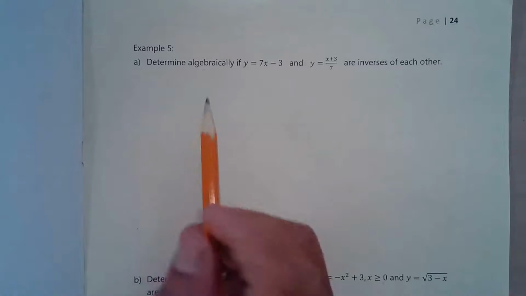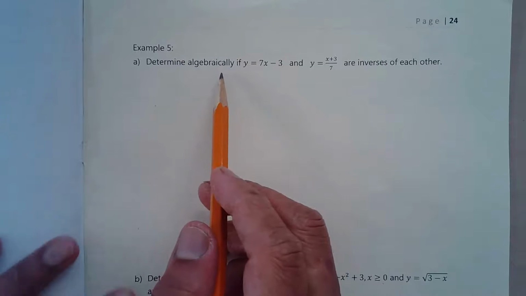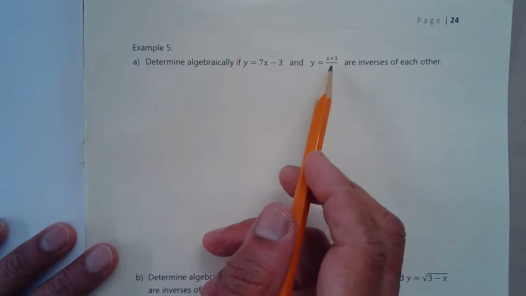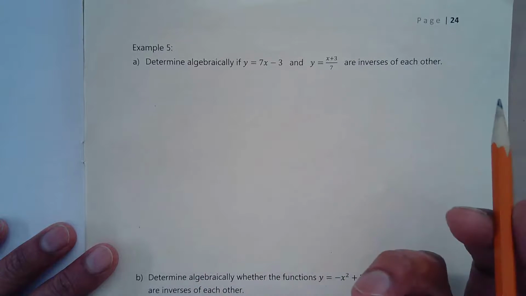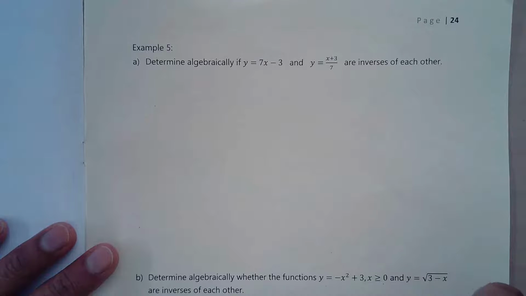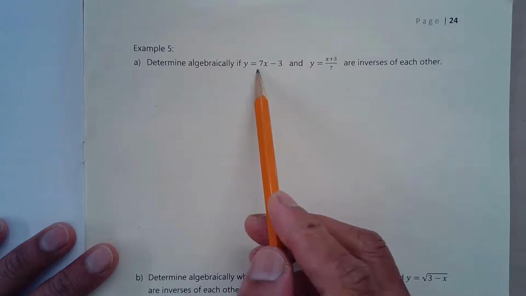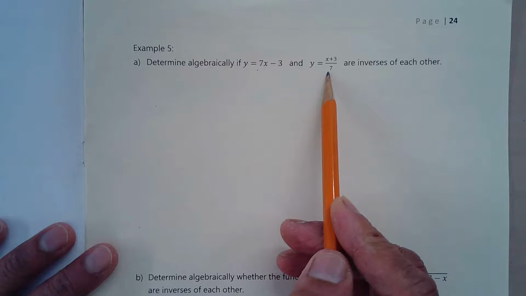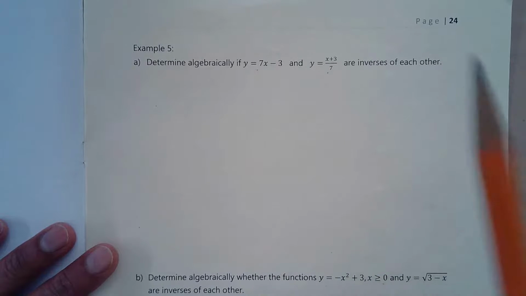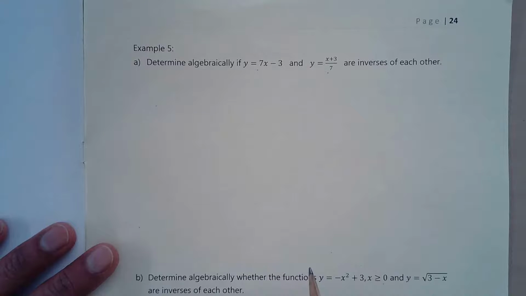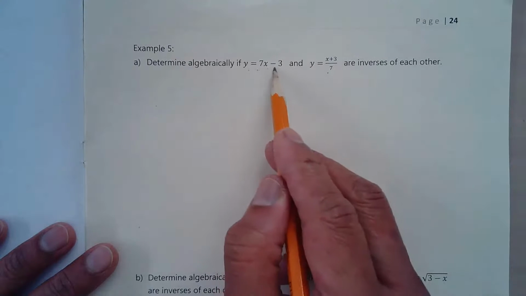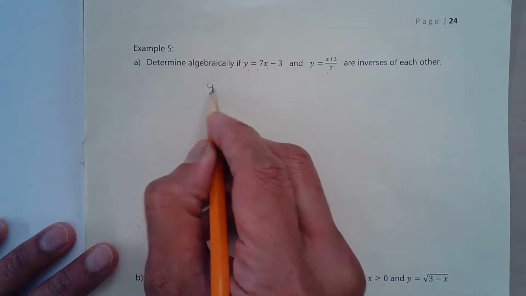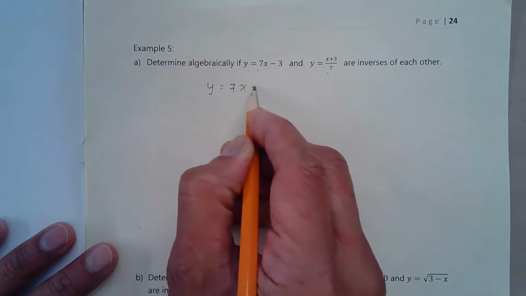And here in the case, they ask you to determine algebraically if y equals f of x equals 7x minus 3 and y equals x plus 3 over 7 are the inverses of each other. Essentially, you're finding out if once you find the inverse of this, it's the same as what's given here. So let's go ahead and determine the inverse of y equals 7x minus 3. So I'll write it down, y equals 7x minus 3.